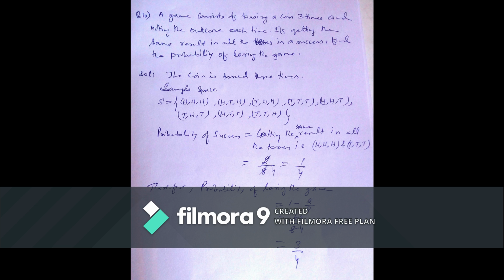Now we will move to question number 10. Question number 10 says, a game consists of tossing a coin three times and noting the outcome each time. If getting the same result all the times is a success, find the probability of losing the game.